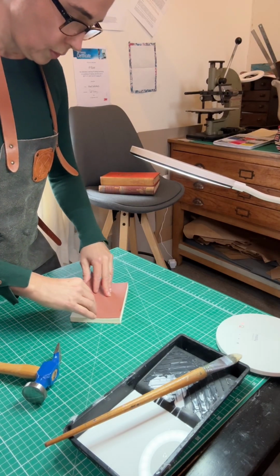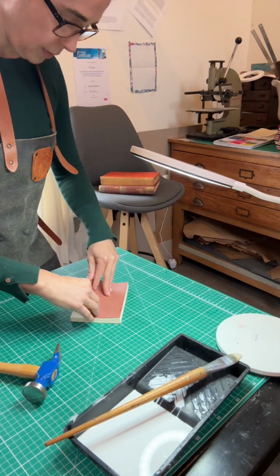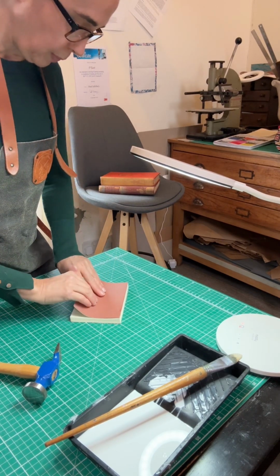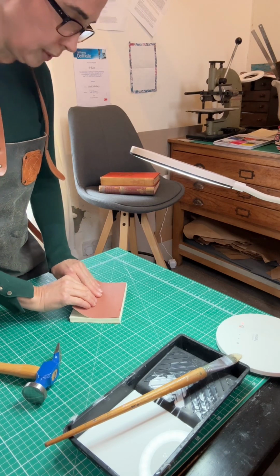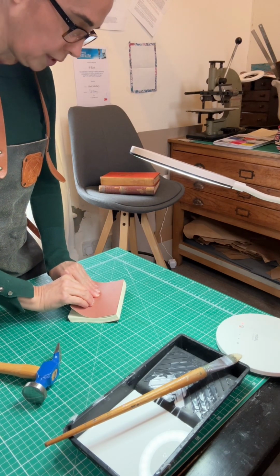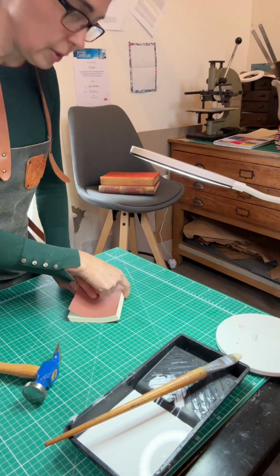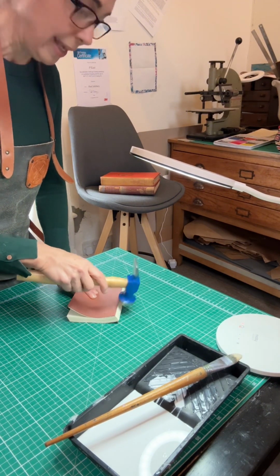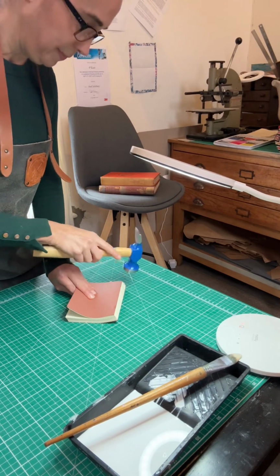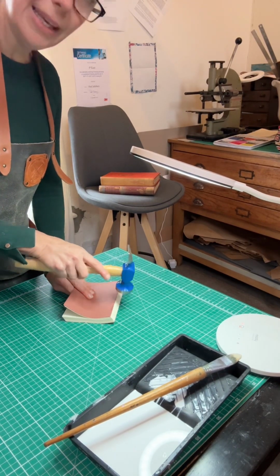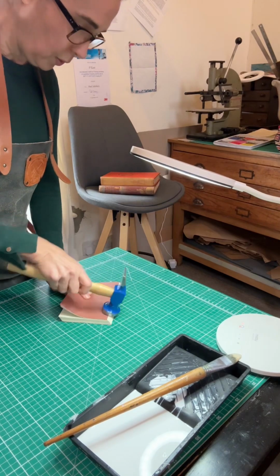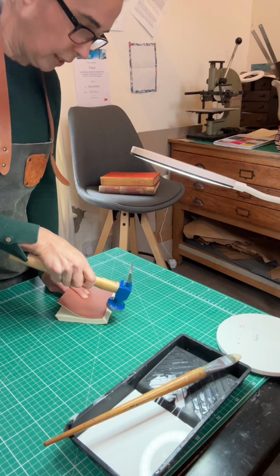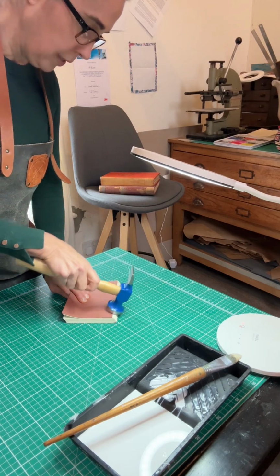So I'm going to lift the first couple of sections, put fingers underneath and on top, and then gently pull, so the spine edge comes slightly off the bench, and then I'm going to whack it with a hammer. I'm not whacking it too hard, just quite gentle blows, just trying to coax the spine around over in this direction.